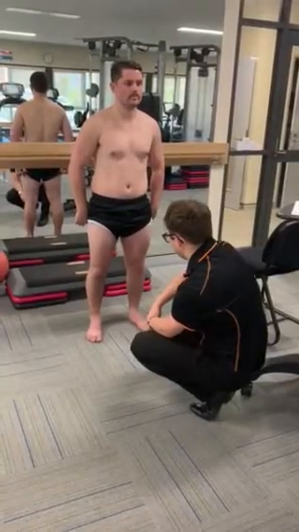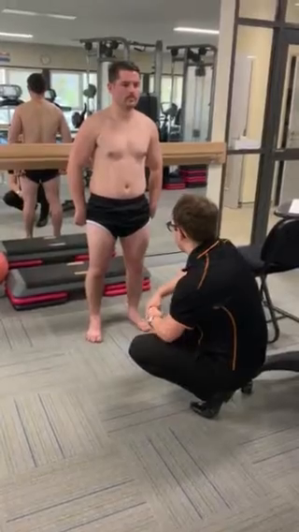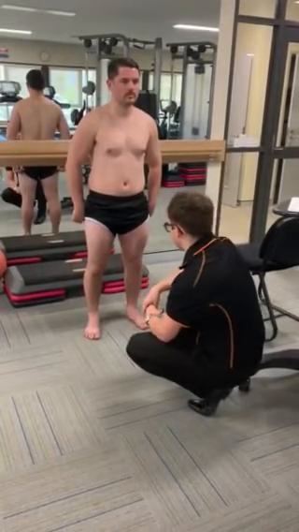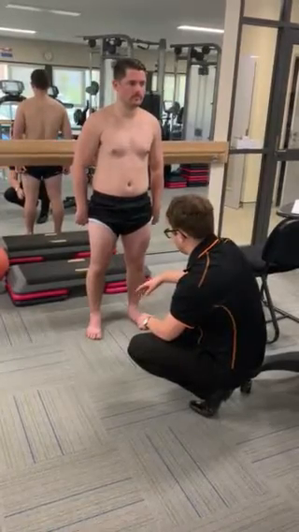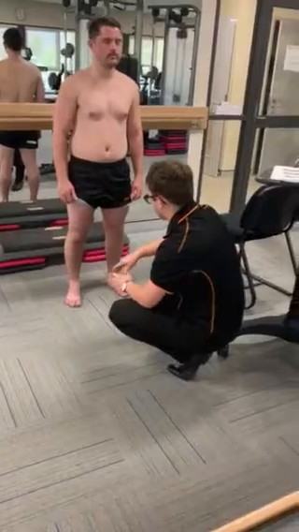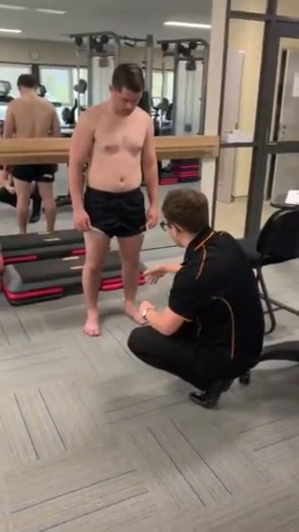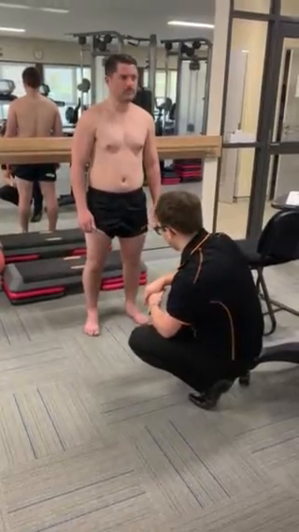Moving down, we then have a look at calf bulk to see whether one side's bigger than the other. Again, we're going to see a slight difference here in James. Moving down to the feet and the ankles, we get to have a look to see where they're positioned. Is there some internal or external rotation? Looking at pronation to see whether he's collapsing through his arches or not.